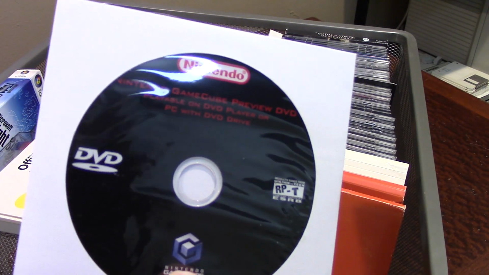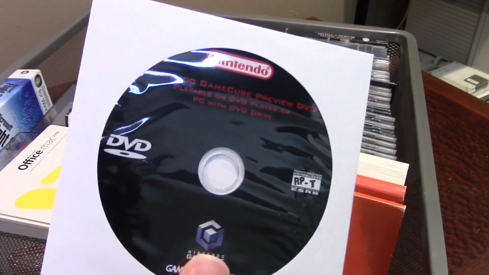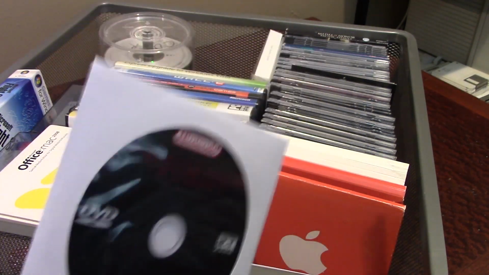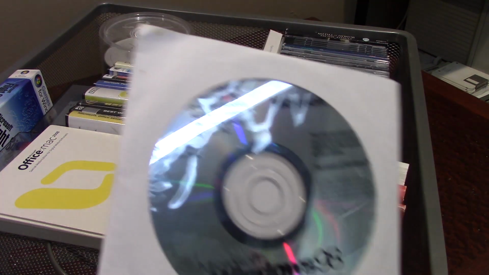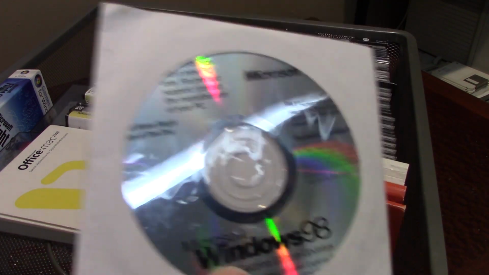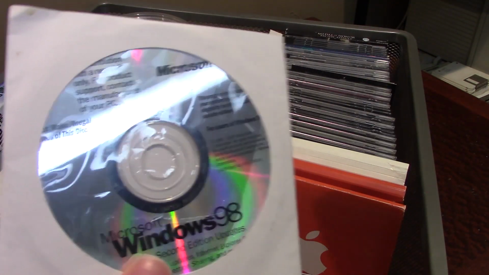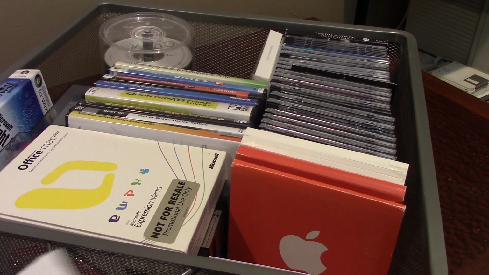It's a Nintendo GameCube preview DVD that you actually put into a DVD player or your computer, and it's got some videos that show you what the GameCube is capable of. We've got a Windows 98 Second Edition upgrade. You'll be seeing a lot of 98 and 95 CDs in here. I've got a ton of those. Virtual PC for Mac. And this is a definite throwback.